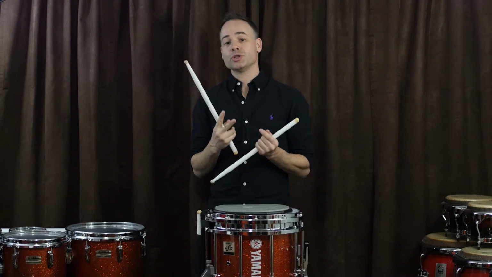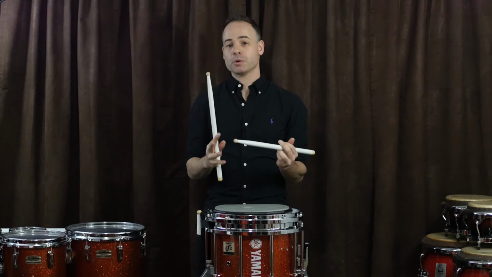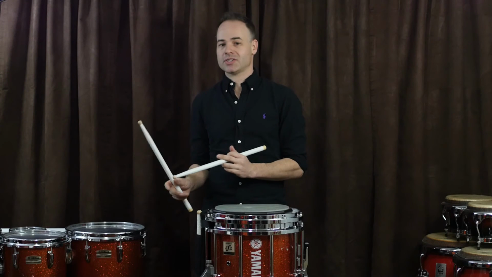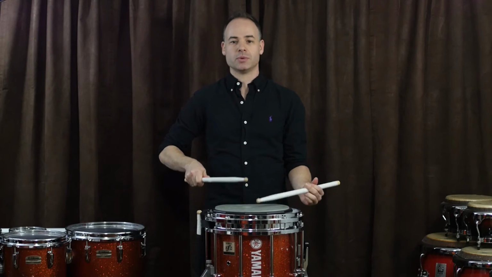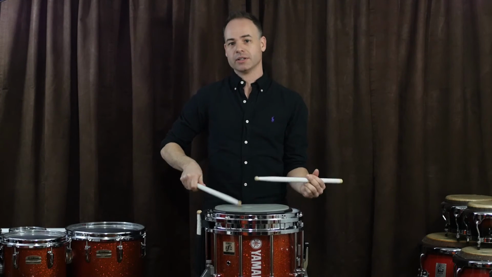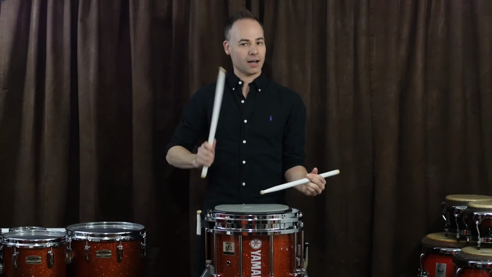Next, we're going to do 2 of each. 2 on the number, 2 on the E, 2 on the and, 2 on the ah. And we repeat that, so we do 2 of each twice. That way it's the same length as the first section of this exercise. So 1 E and a 2 E and a 1 E and a 2 E and a 1 E and a 2 E and a 1 E and a.